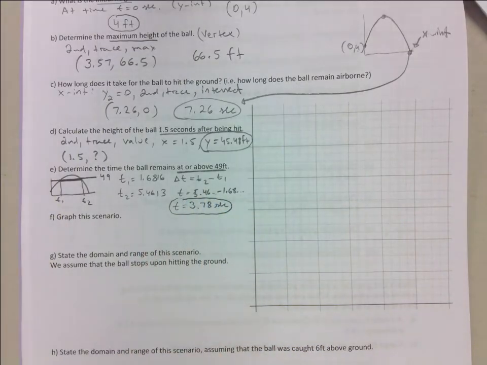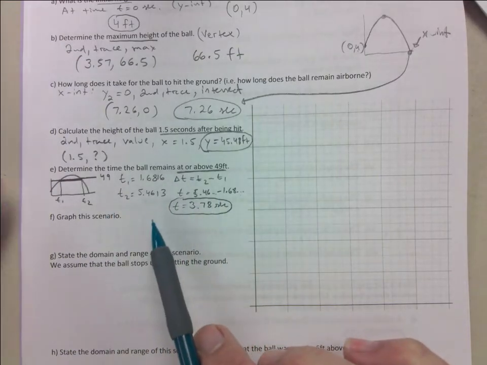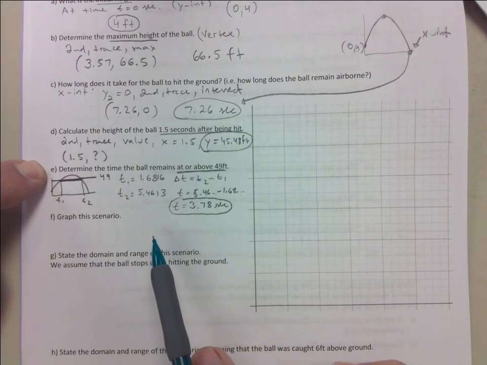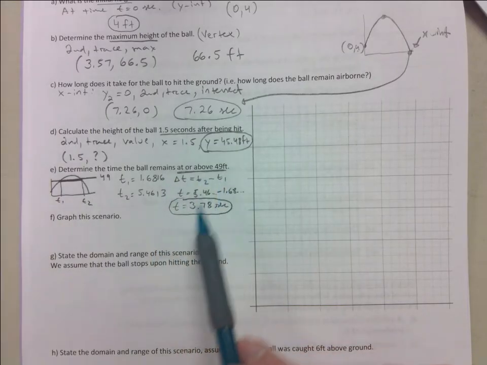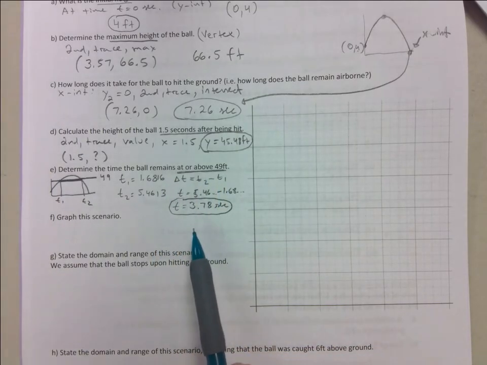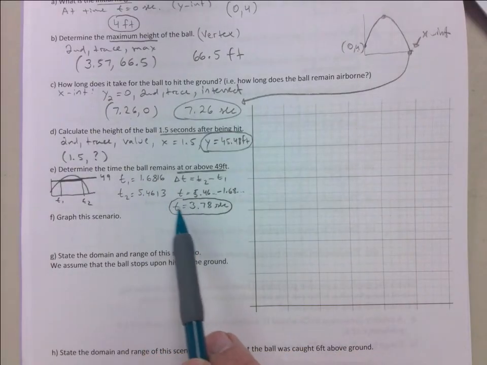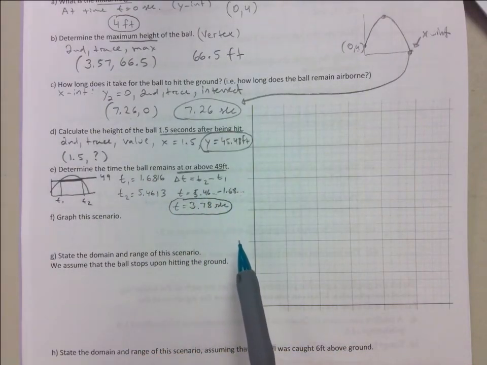Let me just tell you this. If you have to do this much work, it is definitely a 2-mark question. Something where you're not just finding one time, you have to do multiple times and then subtract, 2 marks for sure.